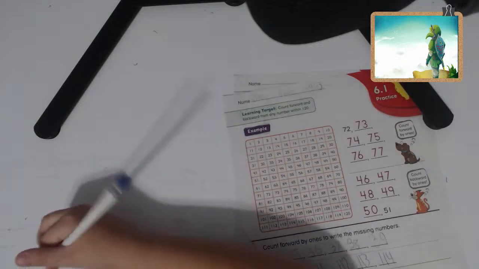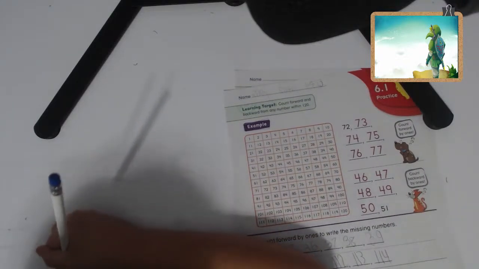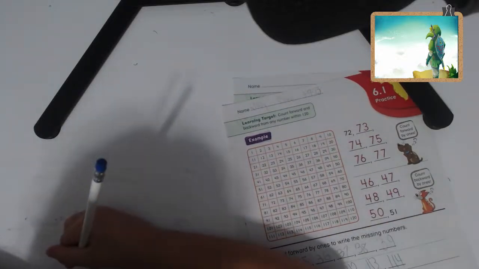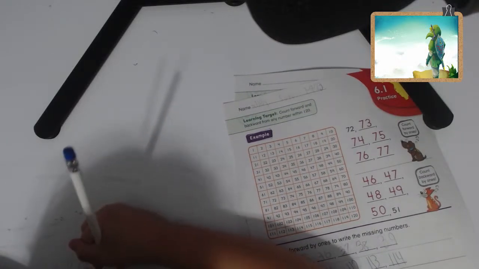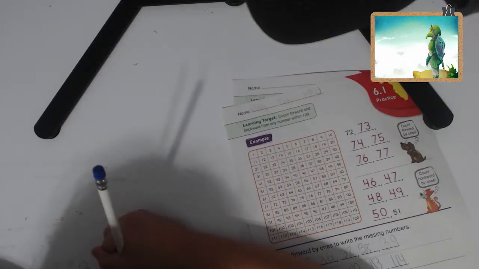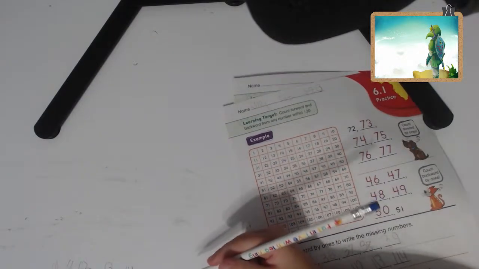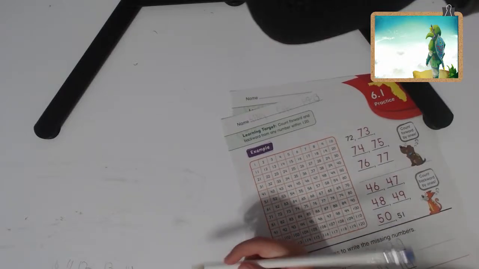The between numbers are 11, the other one is 12, and the other one is 13, and the other one is 14. Okay, so the numbers between 10 and 15 are 11, 12, 13, and 14.